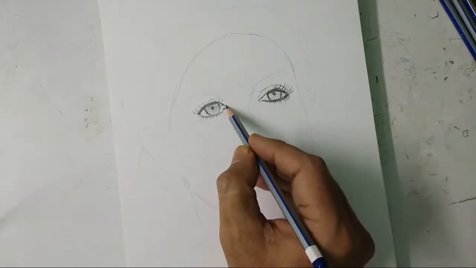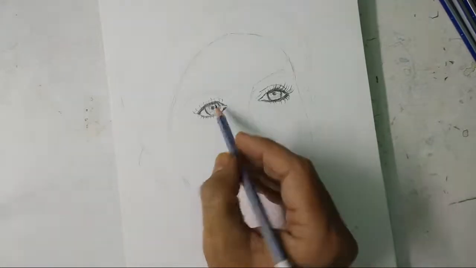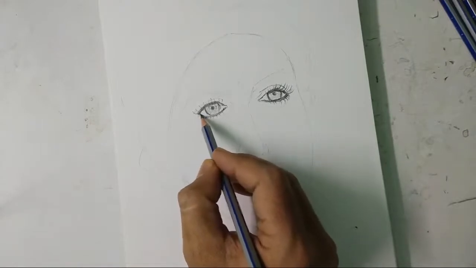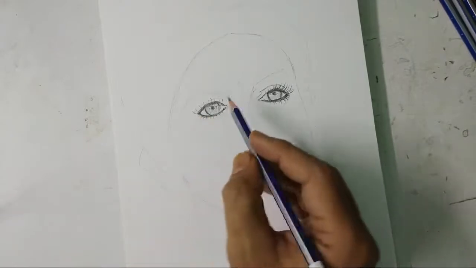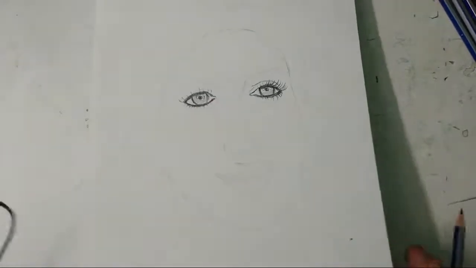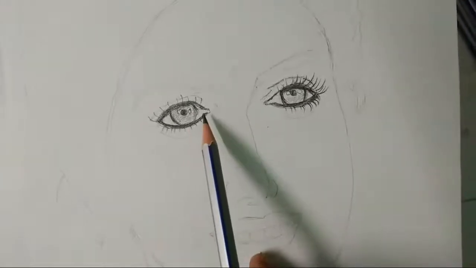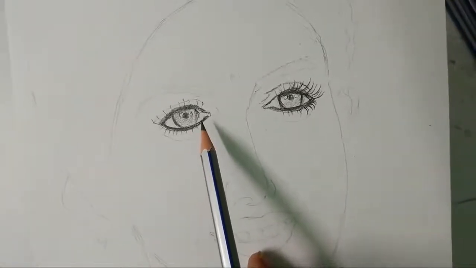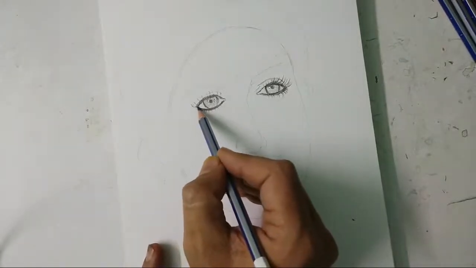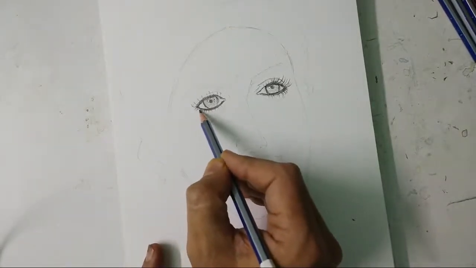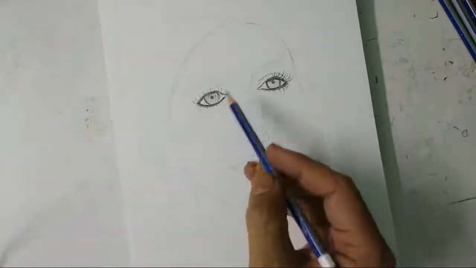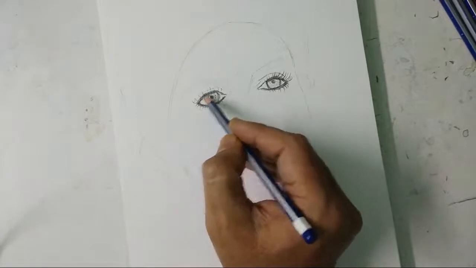Now this inner corner of the eye is different in different people, so you have to observe this whenever you make any portrait. Then this portion of the eye, which is the inner corner of the eye, you have to see it carefully, observe it carefully. And now here the eyelashes are small, but there is kajal applied on the eyes. Now we will come to it.